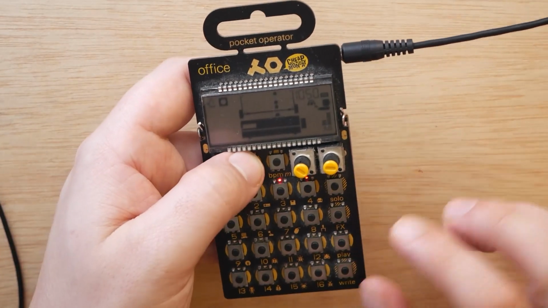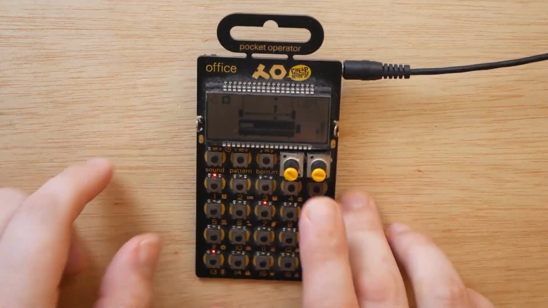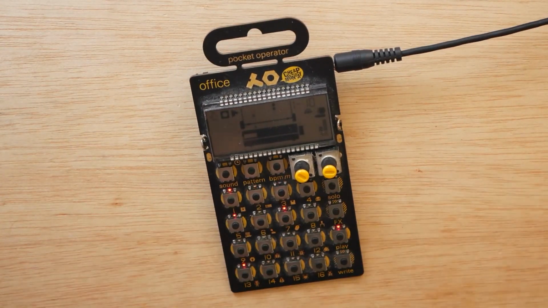Yeah, that's it. So now we're just going to chain patterns 1, 2, 3, and 4, and this should be our melody. Here we go. Yeah, that's so cool.